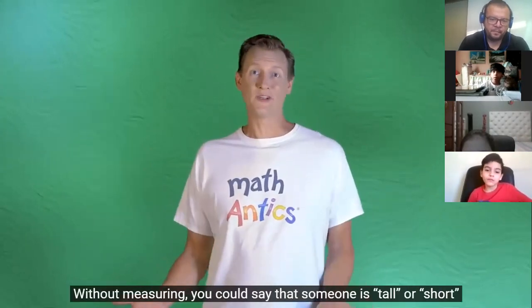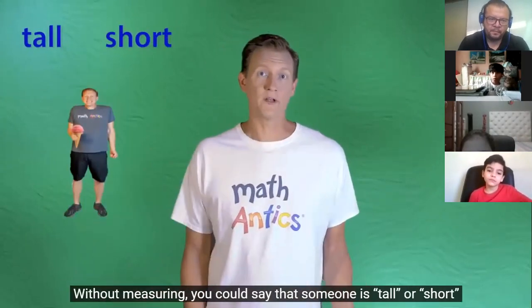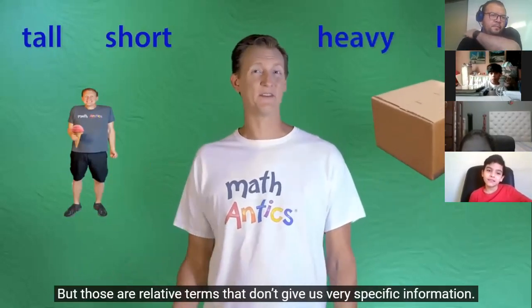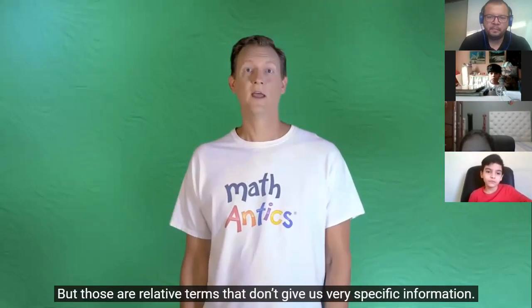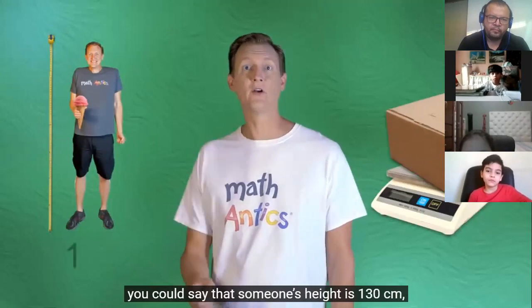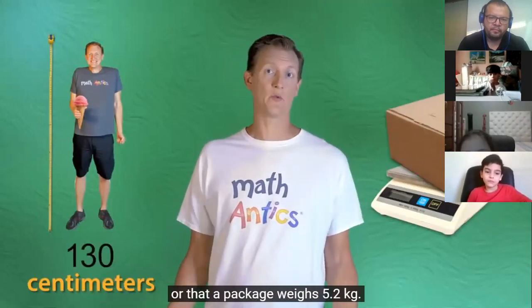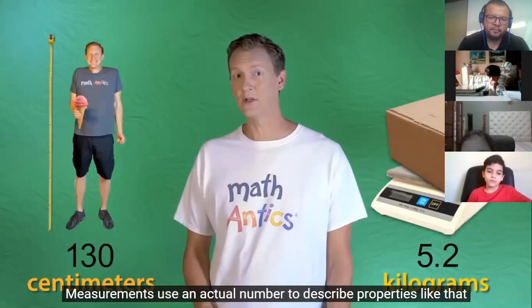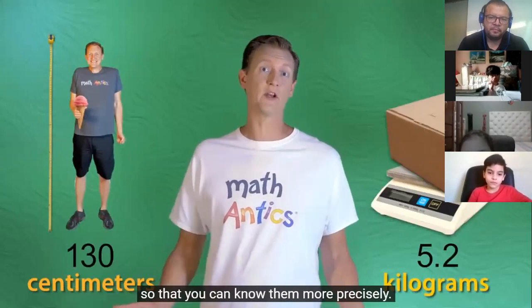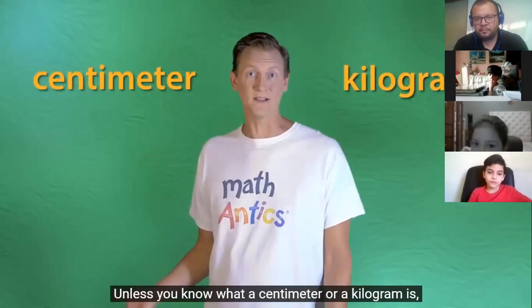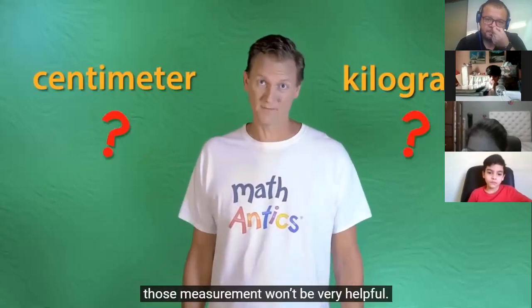Without measuring, you could say that someone is tall or short, or that a package is heavy or light. But those are relative terms that don't give us very specific information. Instead, if you were to make actual measurements, you could say that someone's height is 130 centimeters, or that a package weighs 5.2 kilograms. Measurements use an actual number to describe properties like that, so that you can know them more precisely. But there's a catch. Unless you know what a centimeter or a kilogram is, those measurements won't be very helpful.